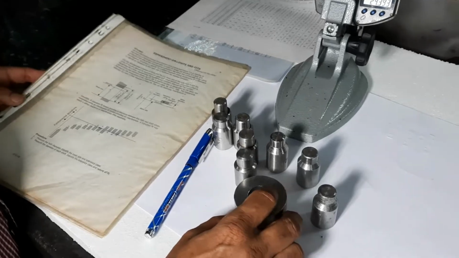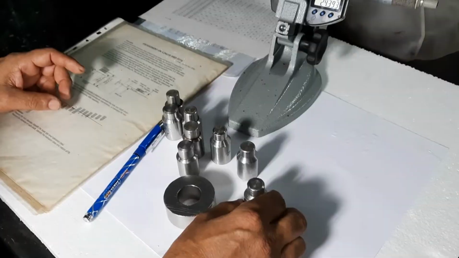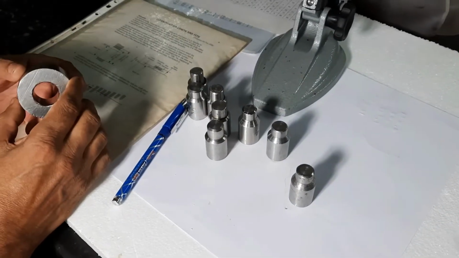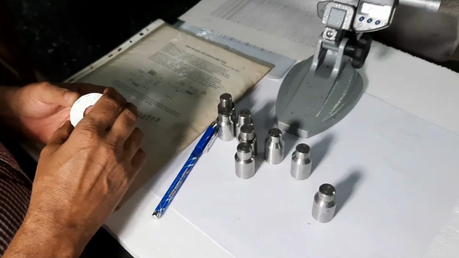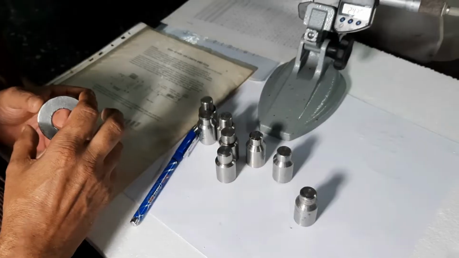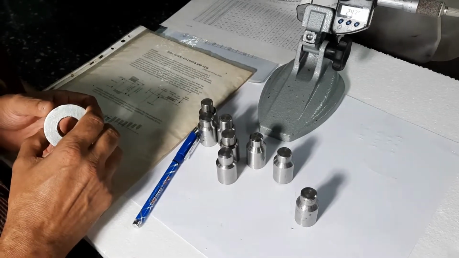You can use shaft basis also. In that, the shaft is of constant size and the hole size is different. For different tolerance grade holes, you have to check with the constant size shaft.